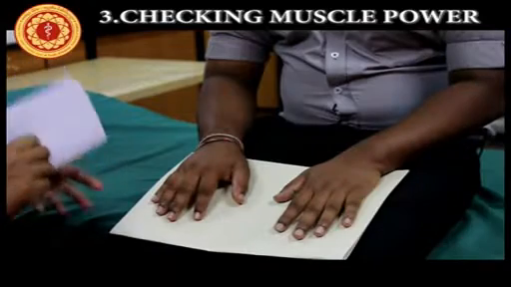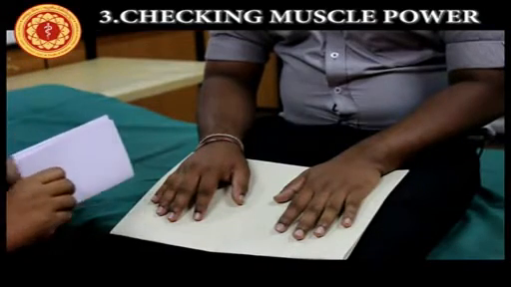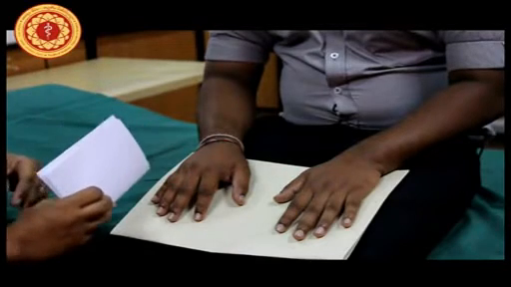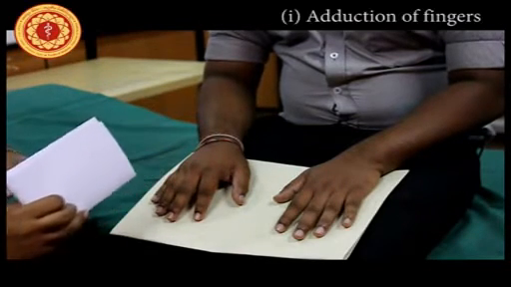Then I would like to palpate this patient and look for muscle power. I would like to inspect his interossei by asking him to hold this piece of paper between his fingers while I try to pull it out.